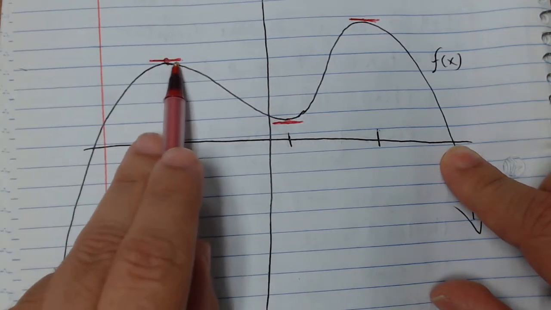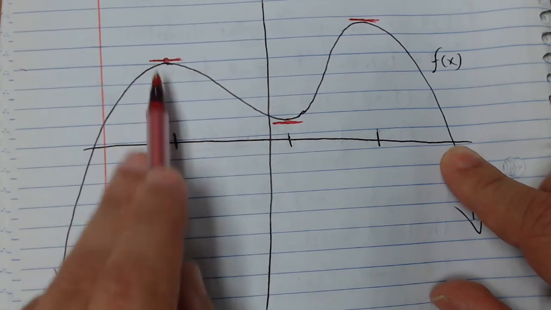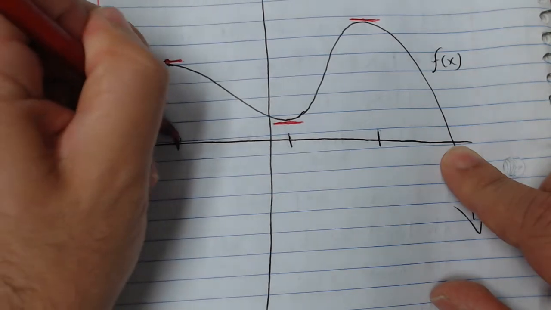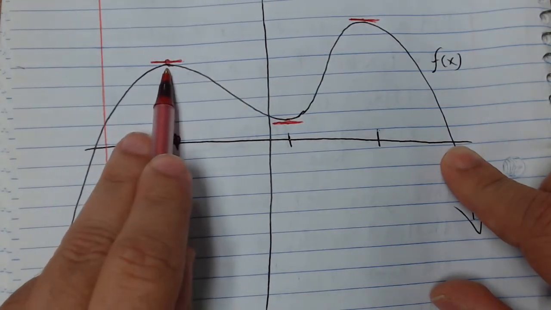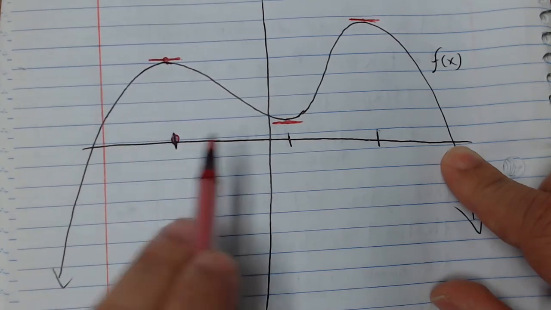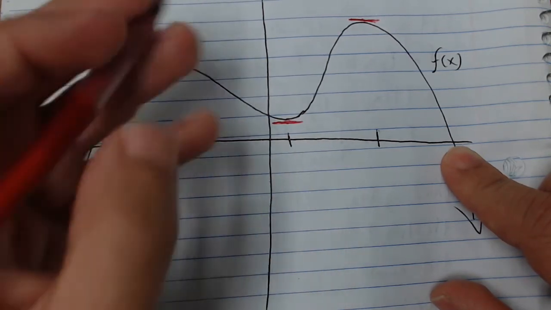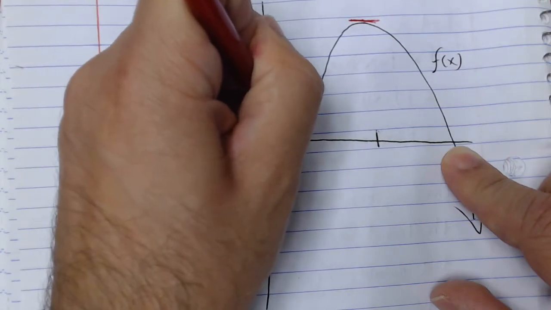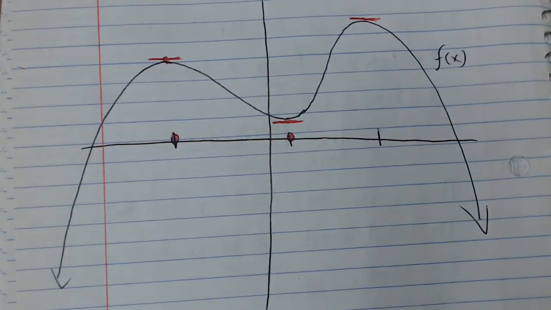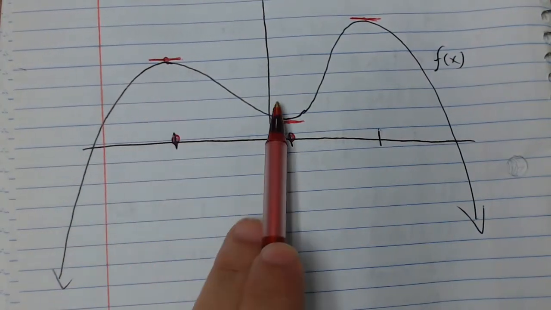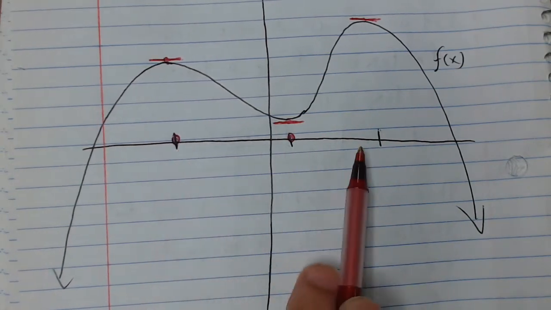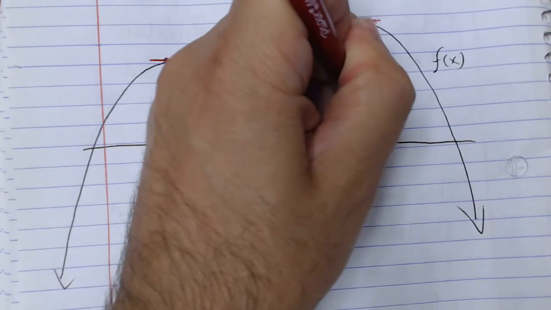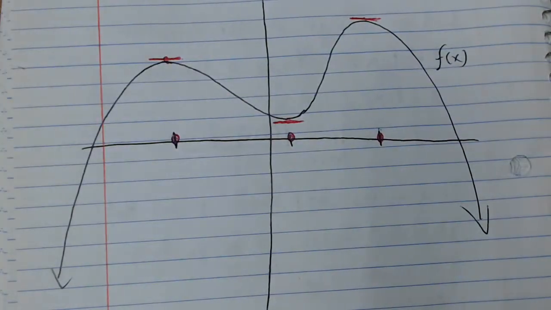So at this x value, my derivative is going to have a y value of 0, because my tangent has a slope of 0. Same thing here. My tangent has a slope of 0. For this x value, my derivative is going to have a y value of 0. Remember, the slopes of the tangents of f tell me the y value of the derivative at those x values. So I have a 0 here as well. Okay, so that takes care of the easy part.